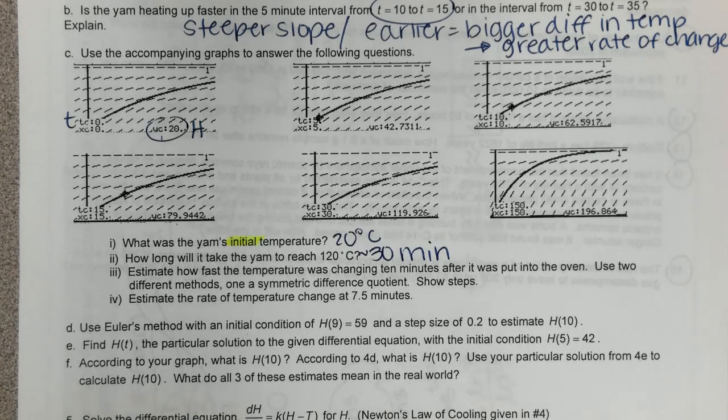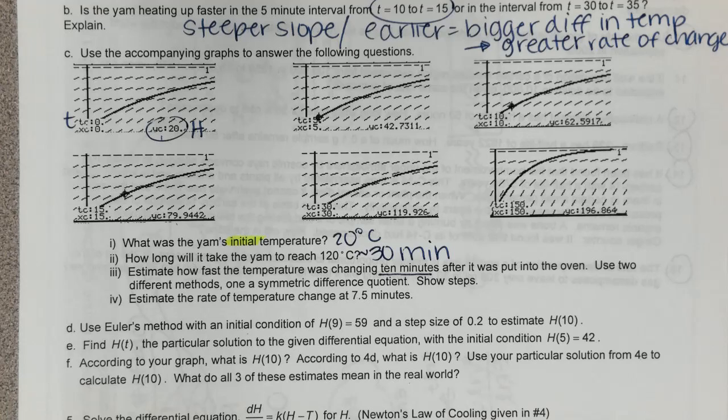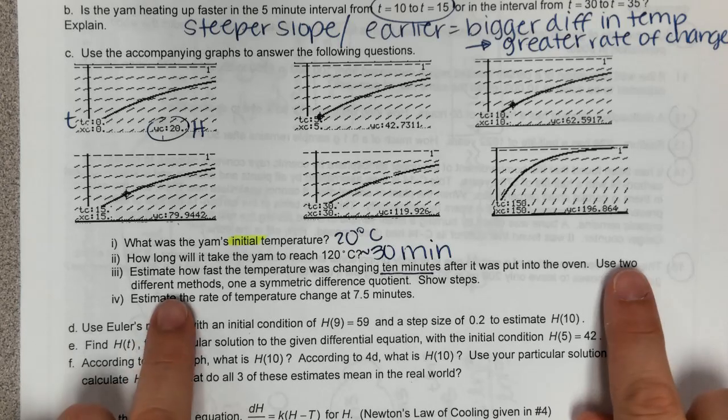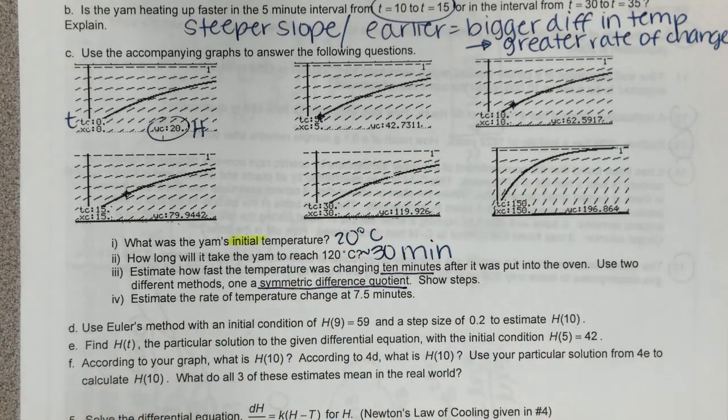All right, estimate how fast the temperature was changing 10 minutes after it was put into the oven. We are going to estimate this rate of change two different ways. One, we're going to use a symmetric difference quotient. And the other one, do we have a formula for the rate of change of the temperature?